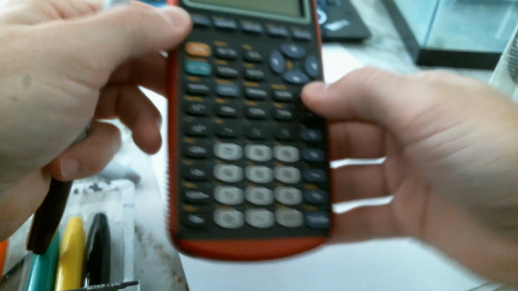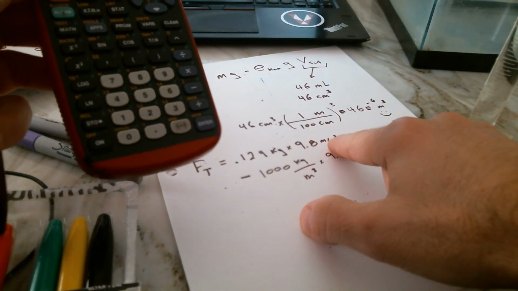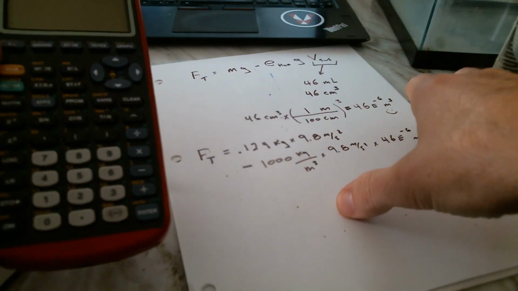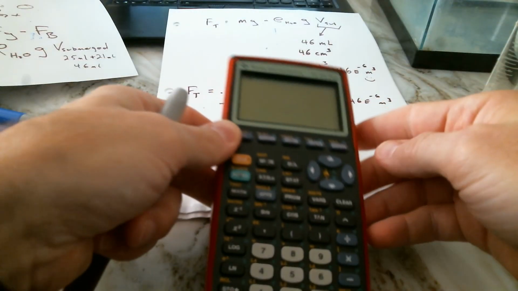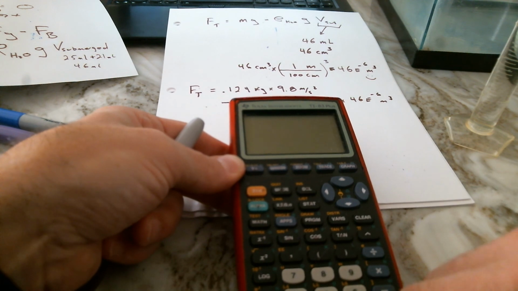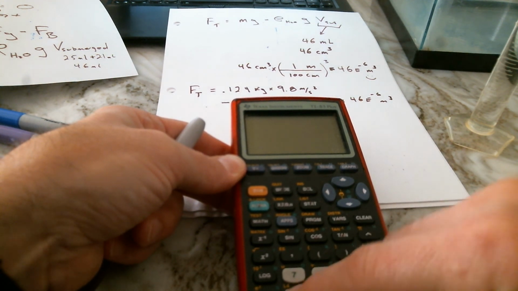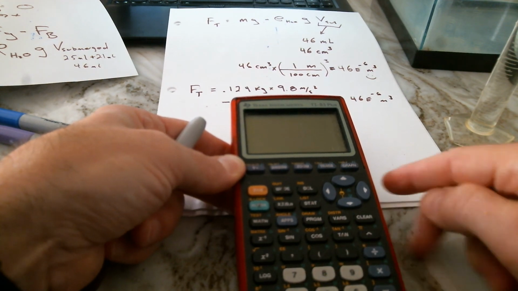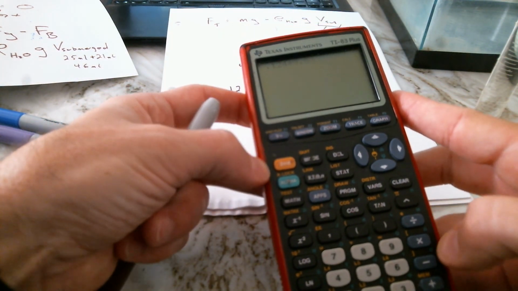Okay, so this math again is what I'm going to do all at once, and I want you to do the math all at once. Please do not baby step your way through this calculation. Do the math all at once. All right, and so what I'm going to show you is 0.124 times 9.8. From that, I'm going to subtract.